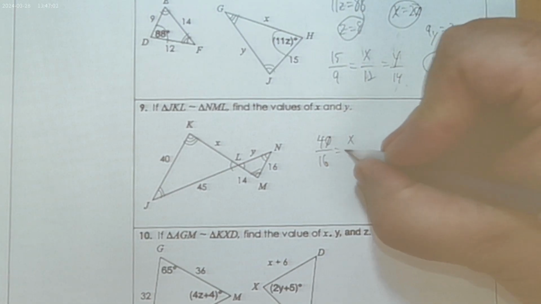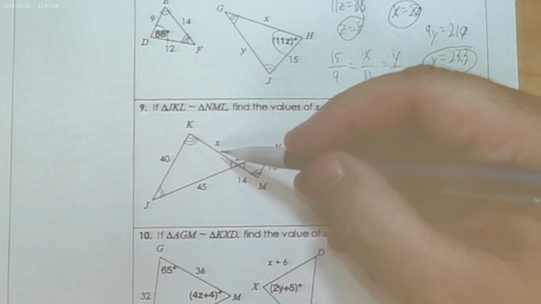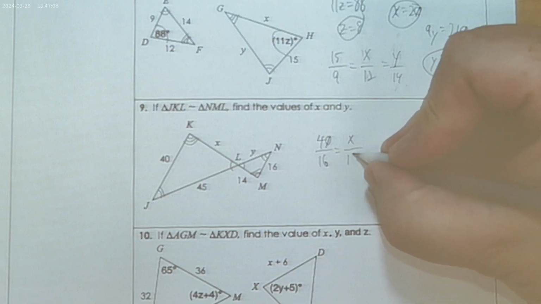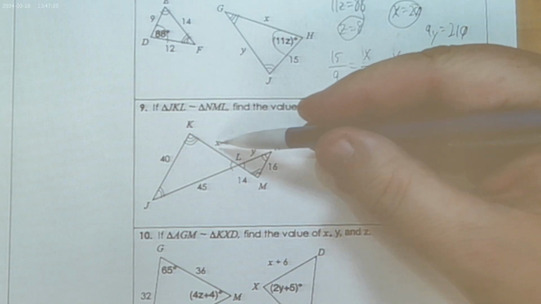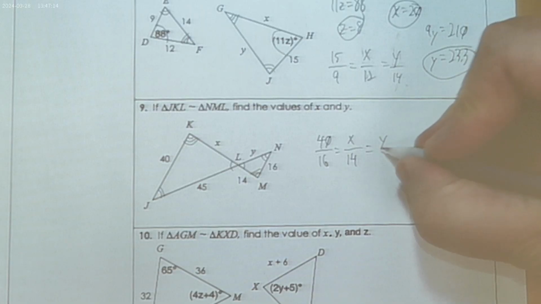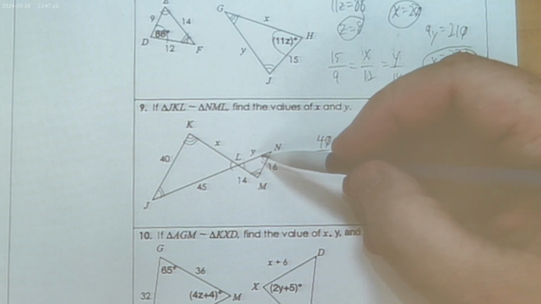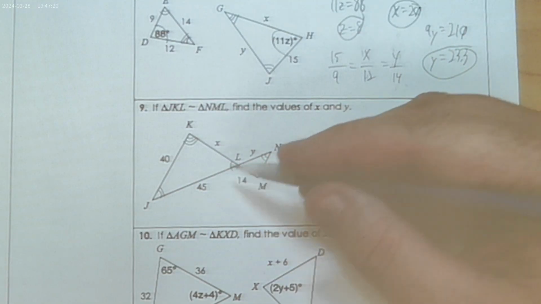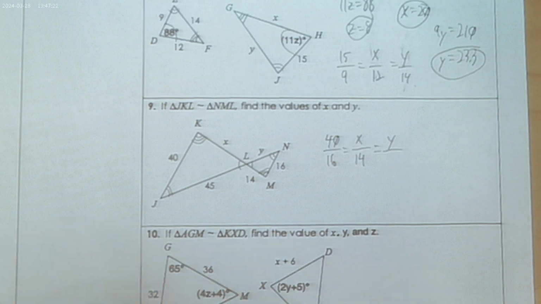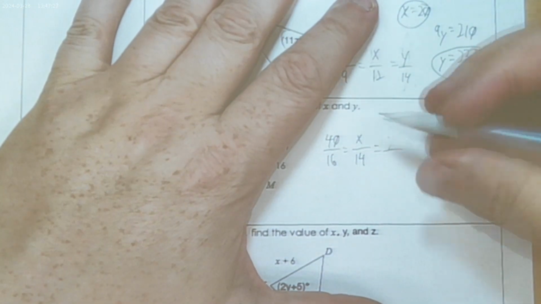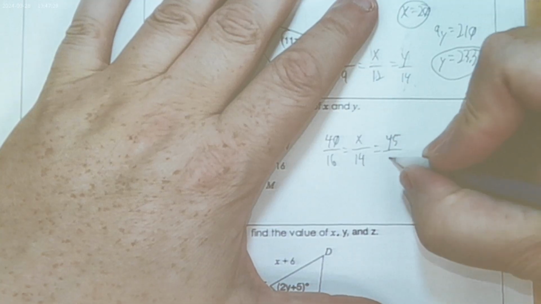So the side for x is the side between angles 1 and 3. The side between angle 1 and 3 here is 14. So side x is the big to the little, which is 14. And then y is the side between angles 1 and 2. Angle 1 and 2 is 45, so big is 45. Big one is 45, small one is y.